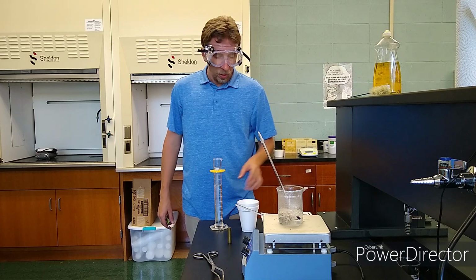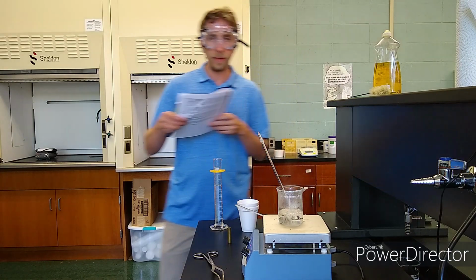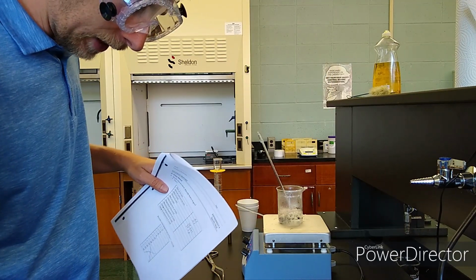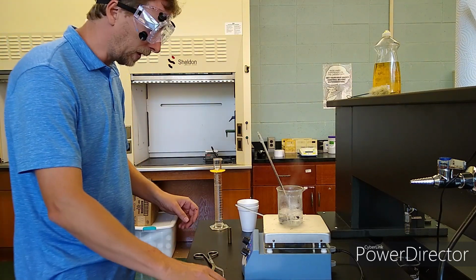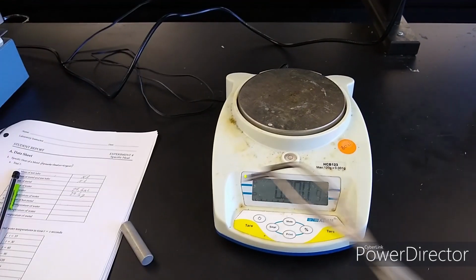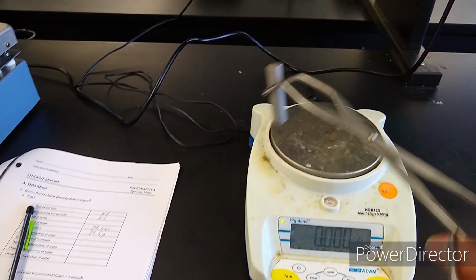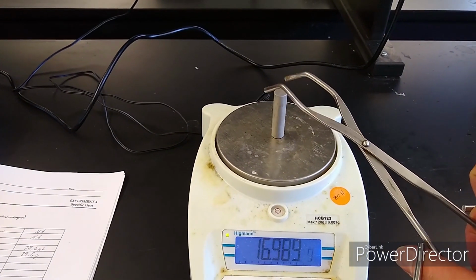So, next thing that we need is, well, I left out, we got to fill in the mass of the metal right here. So let me turn on my scale here and give you the mass of the metal. All right, here's the mass measurement. Should have done this before heating it up, but I took it out of the water so that we can measure the mass of it real quick.